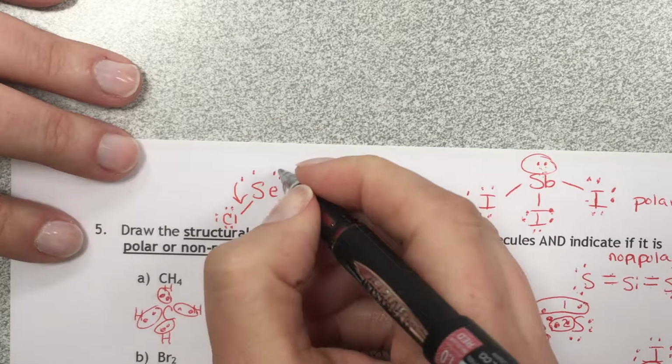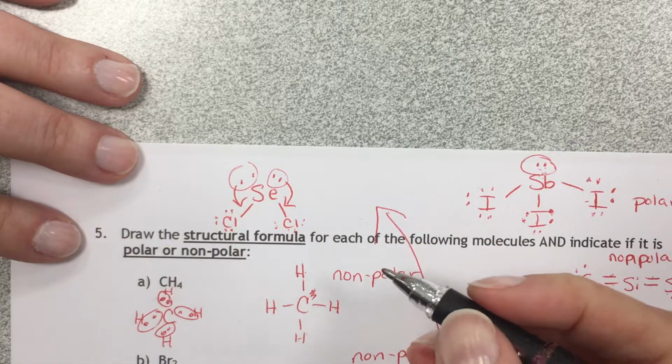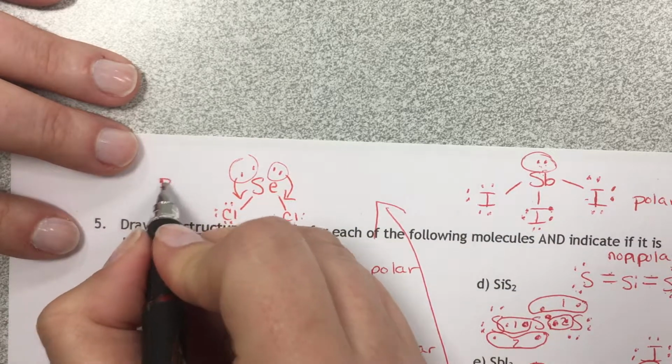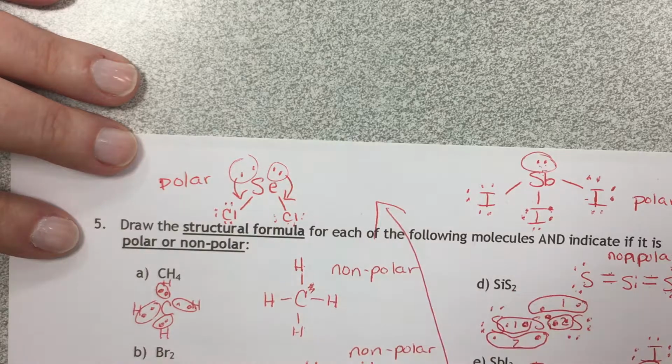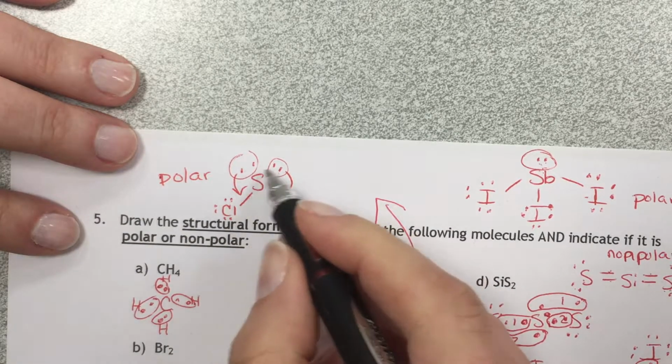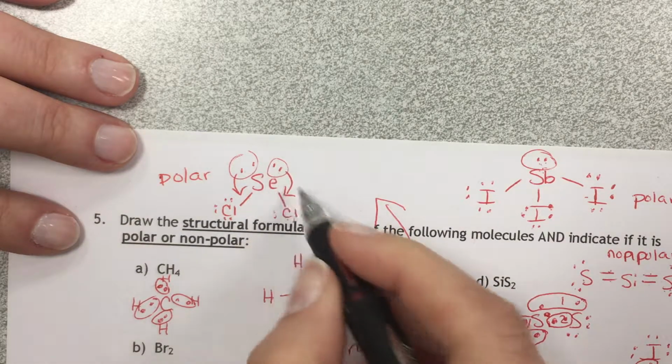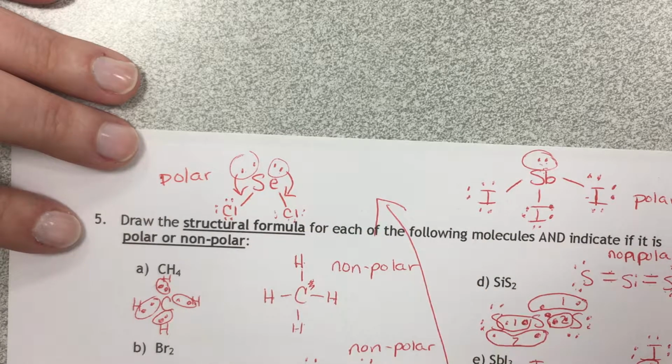It's obviously polar because we have this and this. So we will consider this polar. Just don't forget that these 2 lone pairs of electrons will be on top, pushing these down.